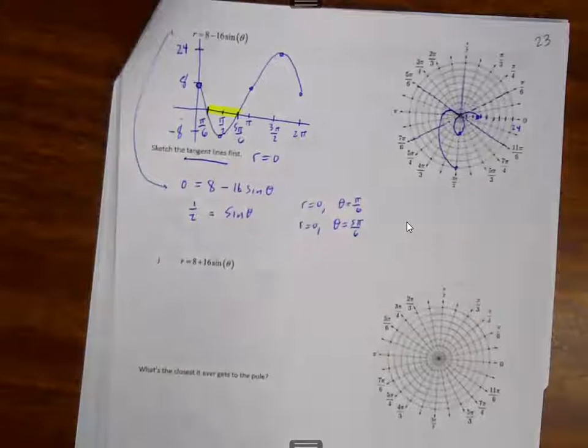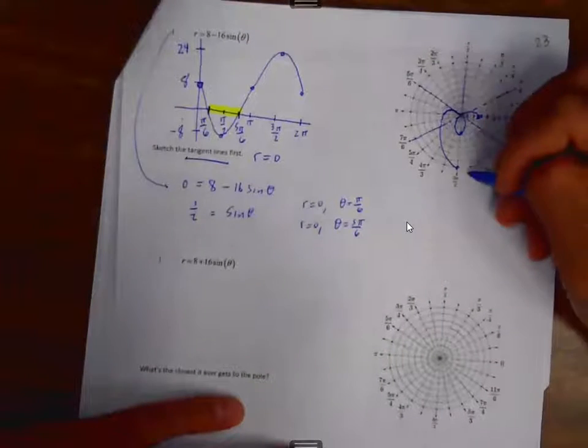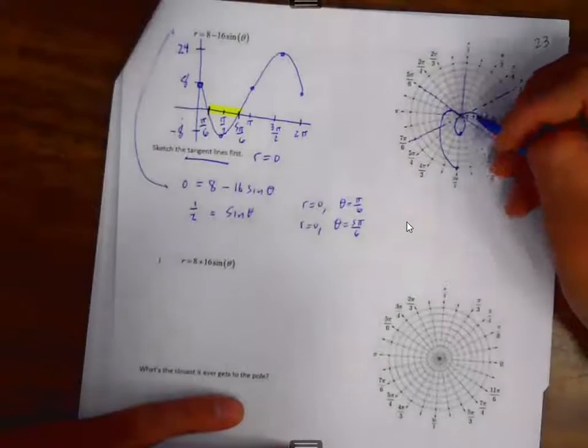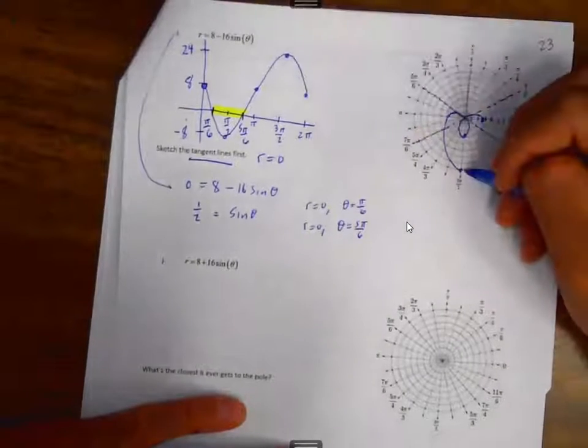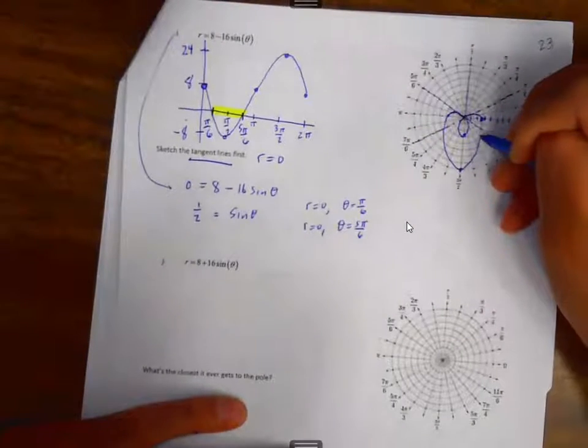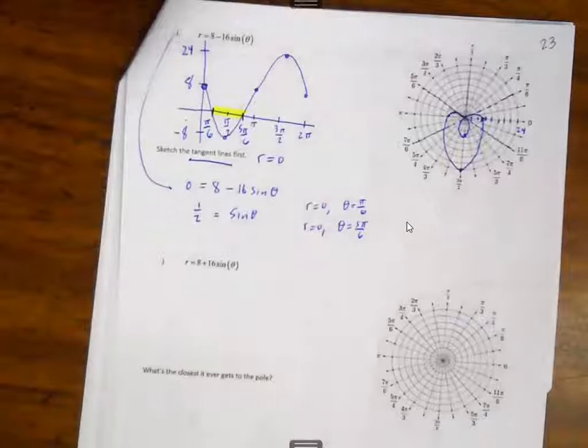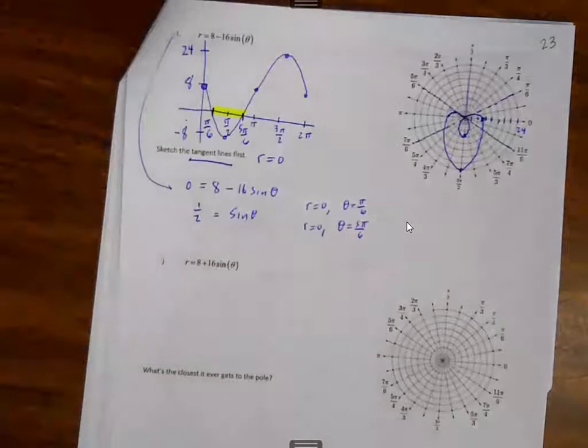And then from 3 pi over 2 to 2 pi, it's going to decrease from 24 to 8. So as we rotate, it's going to get closer and closer to the pole. And there we go. There's another Limacon.